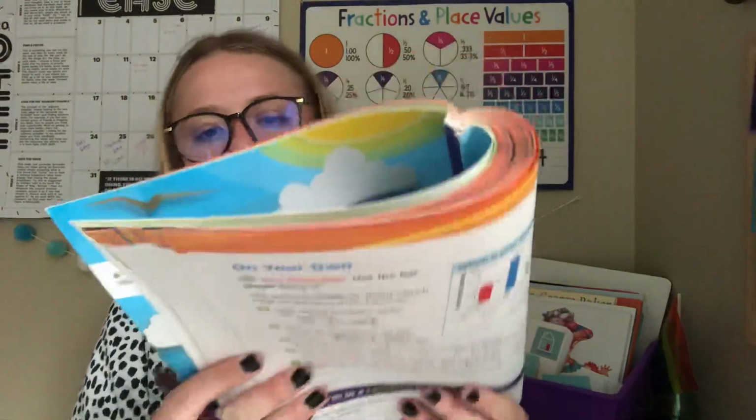So the Spark Your Learning says Mrs. Vern's students collect the survey results shown in the tally chart. So the question is, which instrument would you like to learn how to play? The options were drums, guitar, piano, and trumpet. And so we had all of these votes on the side. So now we're going to make a representation of the data. We're going to make our own bar graph.